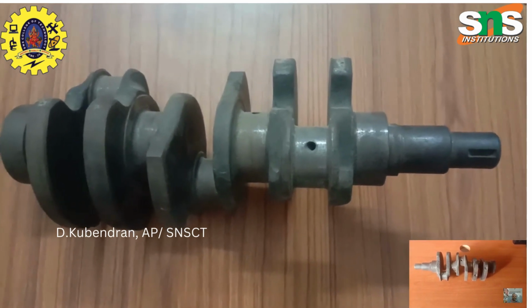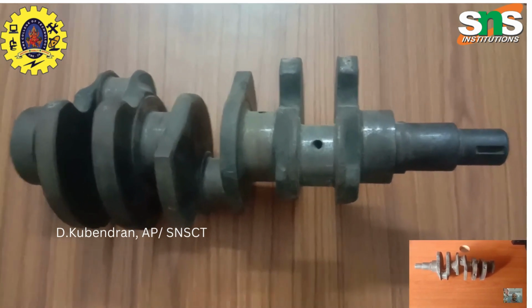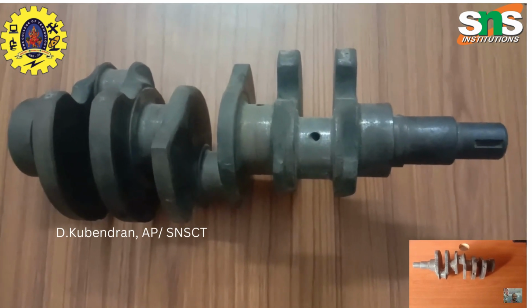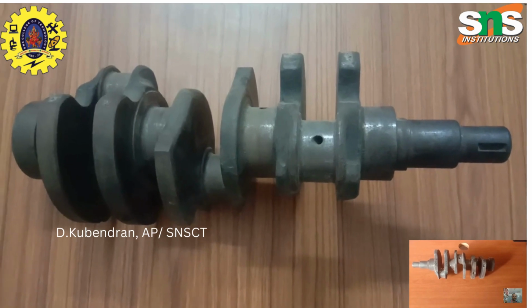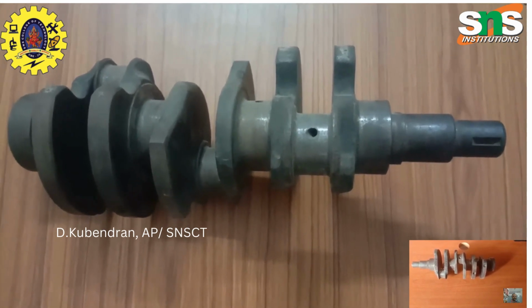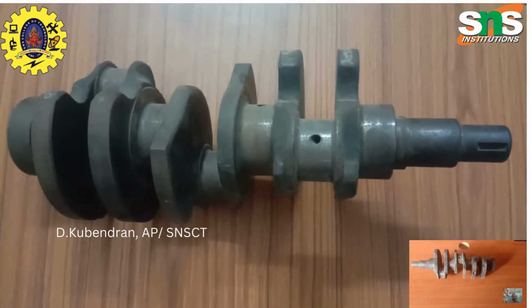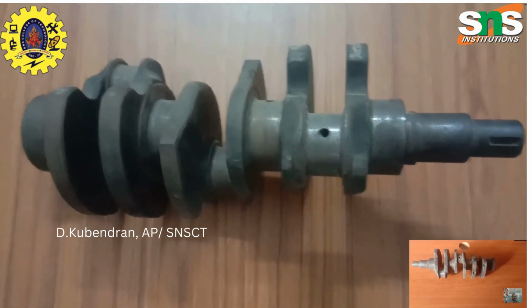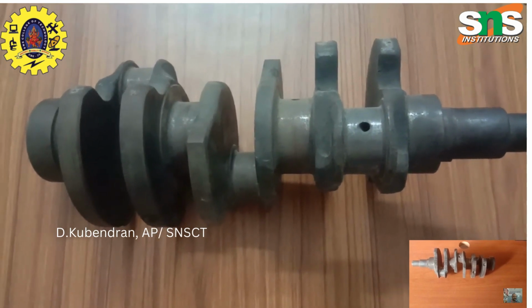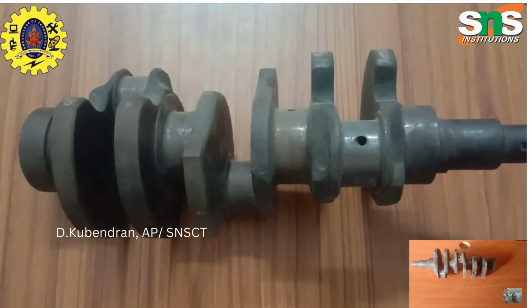My case study video is crankshaft. A crankshaft is located in all the engines. The purpose of the crankshaft is to convert the reciprocating motion into the rotary motion. In the crankshaft, four or six cylinder piston engines are connected with the crankshaft.